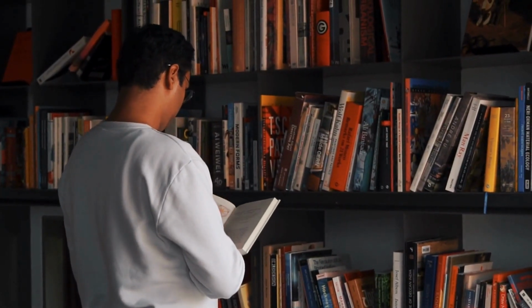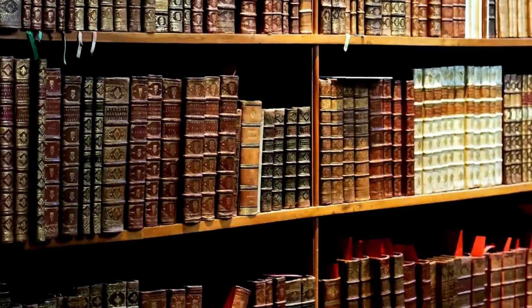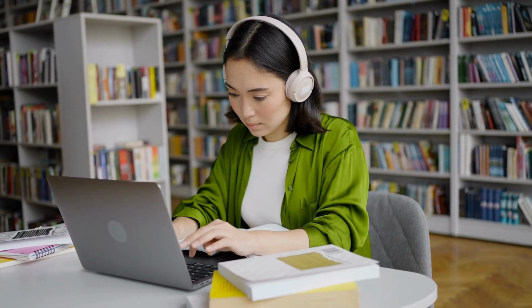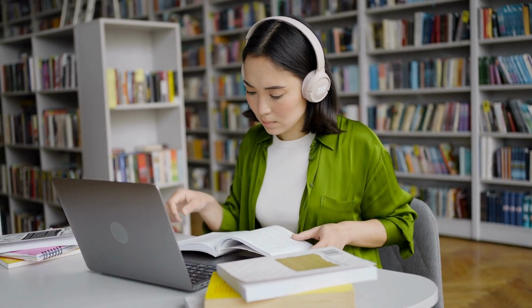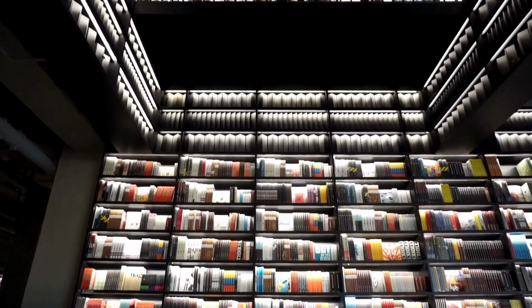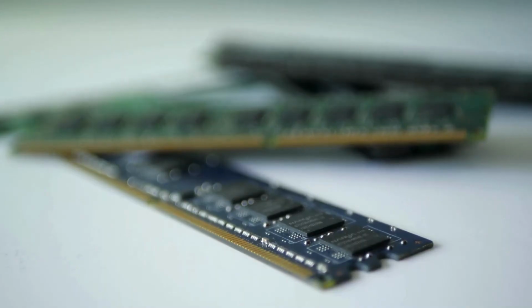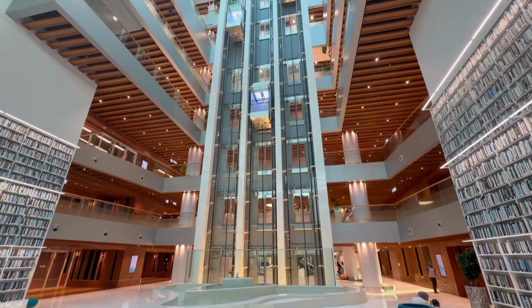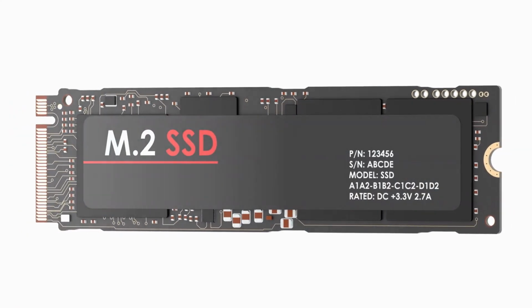Let's bring it all together with a library. Imagine you're a scholar in a medieval library. The books you're actively reading are on your desk. Those are registers. The shelf right behind you holds a dozen books you grabbed this morning. That's L1 cache. The bookshelf across the room holds a few hundred books. L2 and L3 cache. The main library stacks hold thousands of books. Well, that's RAM. And the offsite archive in another building, where rare books are stored, requires you to send a letter and wait for delivery. That's your SSD or hard drive.